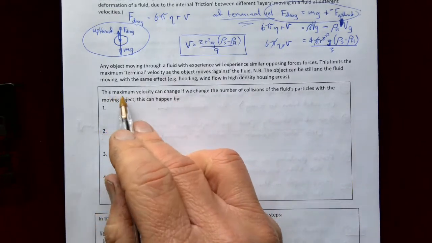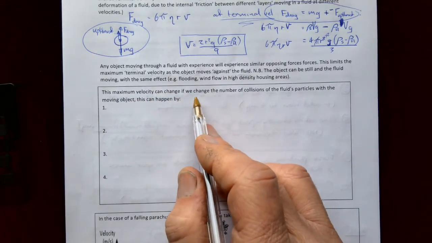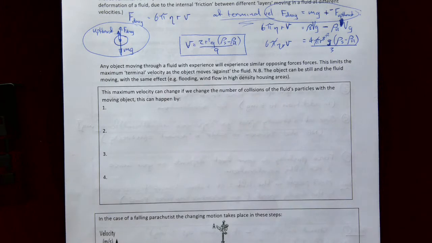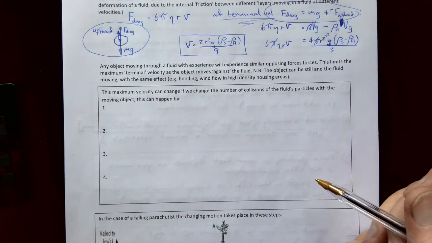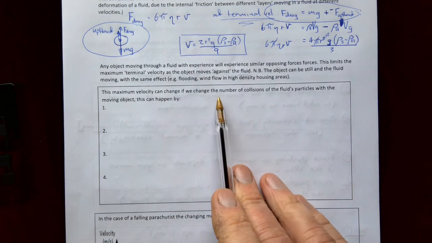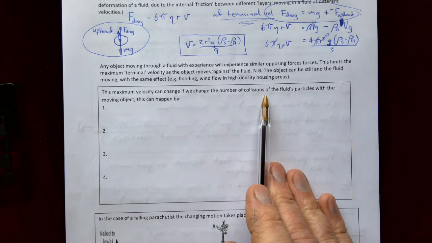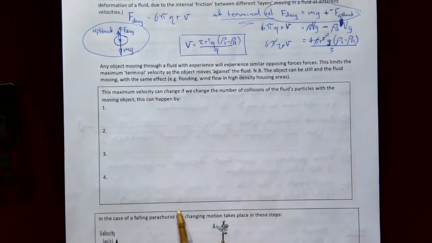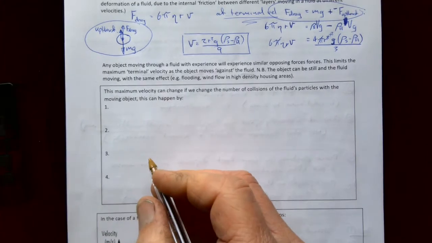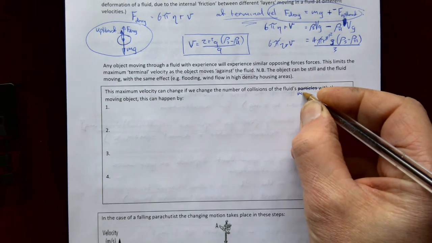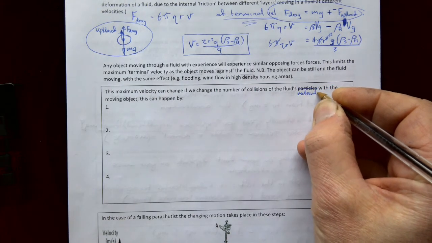So the maximum velocity that you could get something moving at will change if we change a number of variables around it, and they're all to do with changing the number of collisions or the rate of collisions, number of collisions per second. Okay, so how do we do that? Well, I should say, probably stick better with molecules. You can't go wrong with molecules.